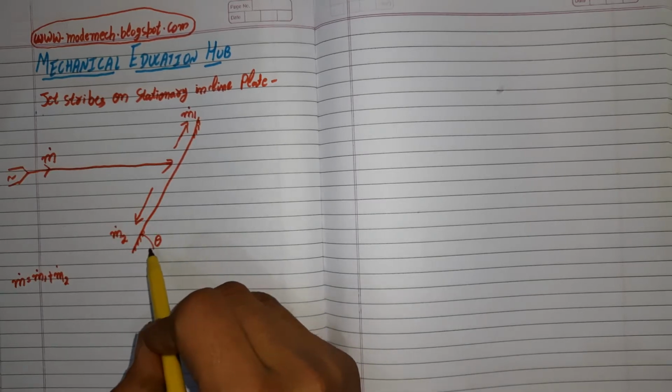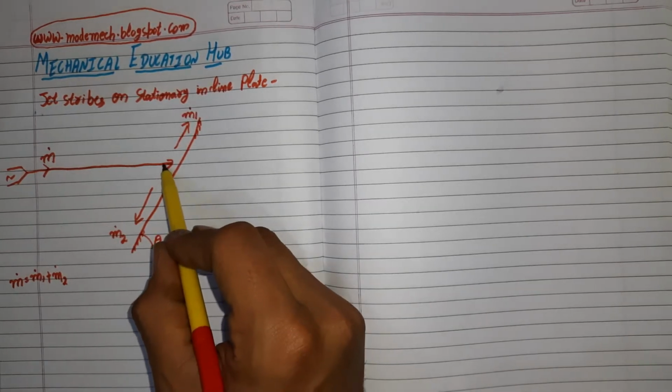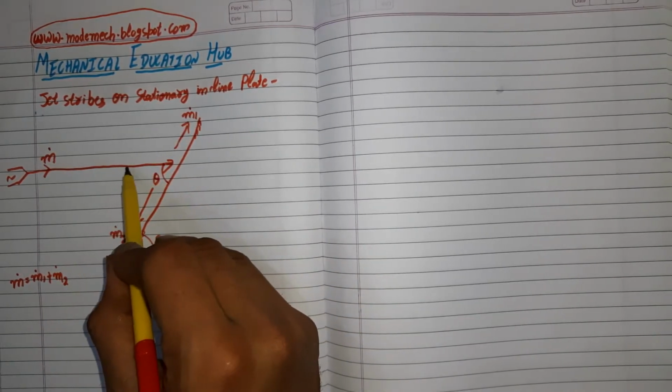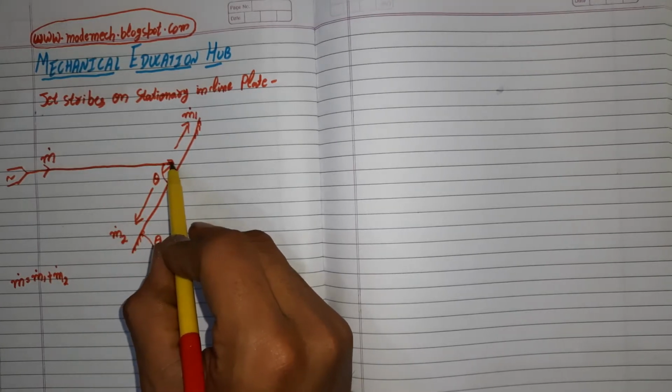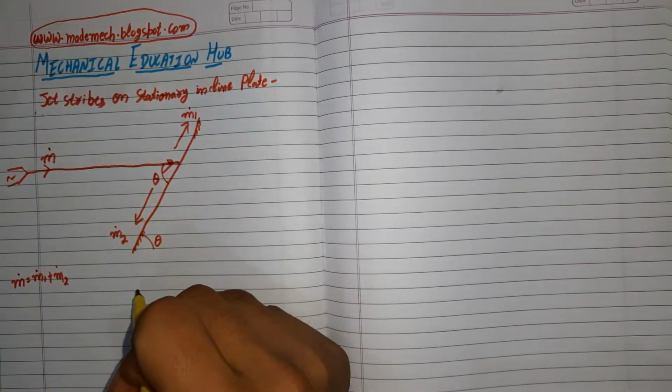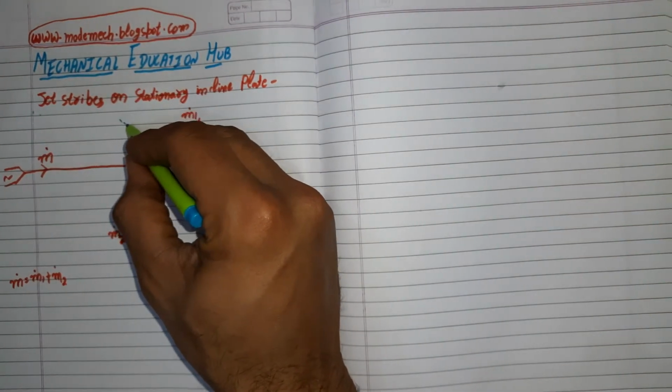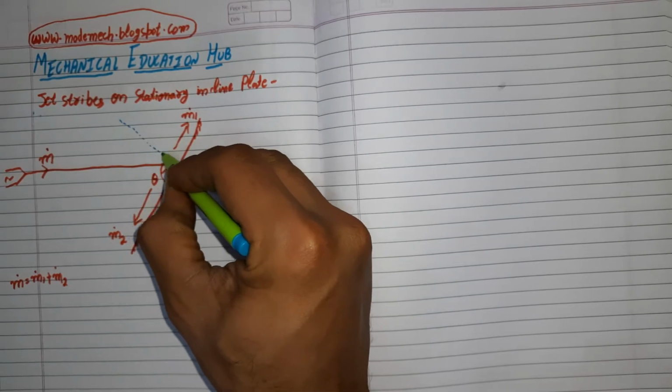Now if this angle is theta, then this angle will also be theta. Water is coming with Fj force. Now if we draw a perpendicular of this plate, it will be something like this.